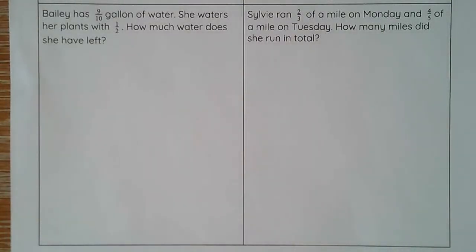Today we are going to talk about adding and subtracting fraction word problems. So we have two word problems here. One is adding, one is subtracting, and I need to determine which is which. So let's look at the first one.